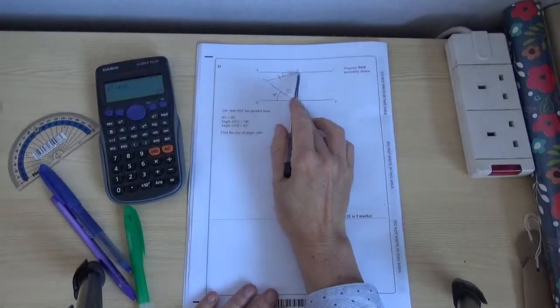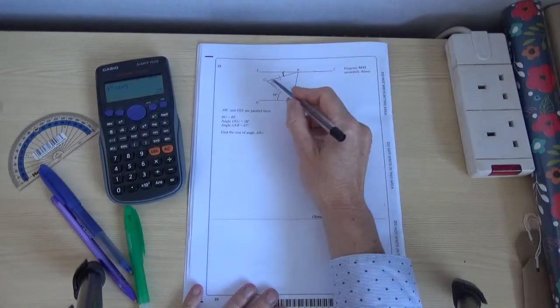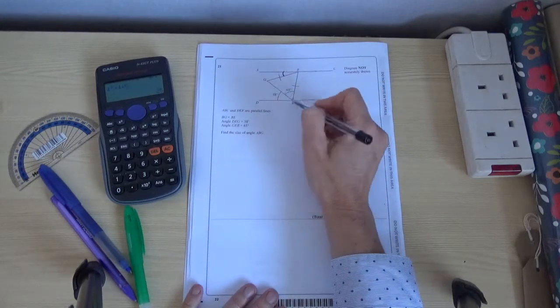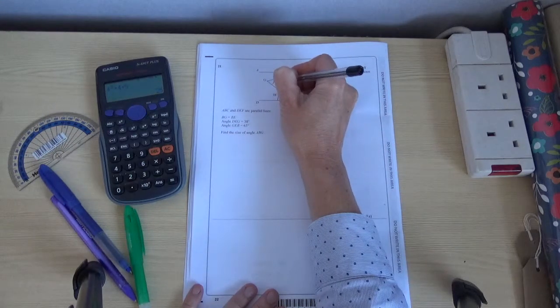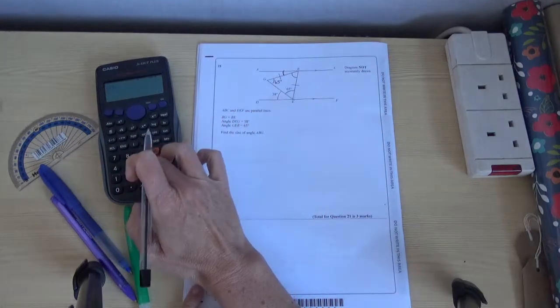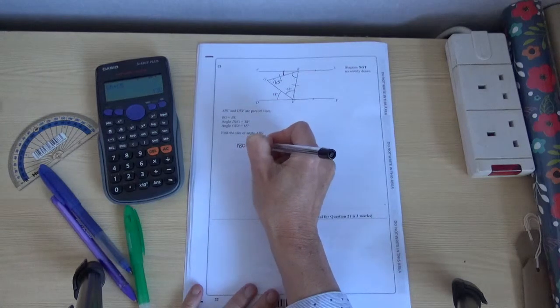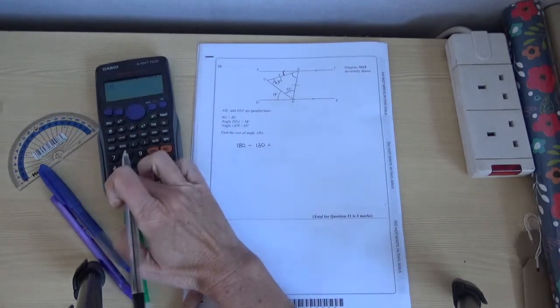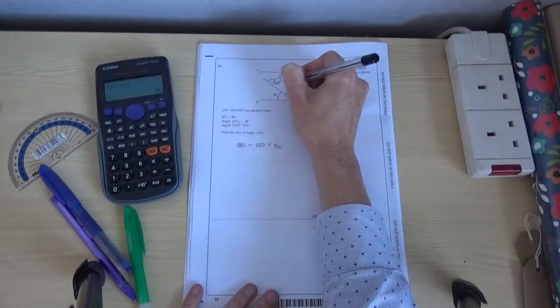We want ABG, so this angle here. Right, this is an isosceles triangle, so if that's 65, then that's also 65, and I can find that angle at the top because I've got two 65s, which is 130. If I take that from the total 180, it tells me I've got 50 at the top.